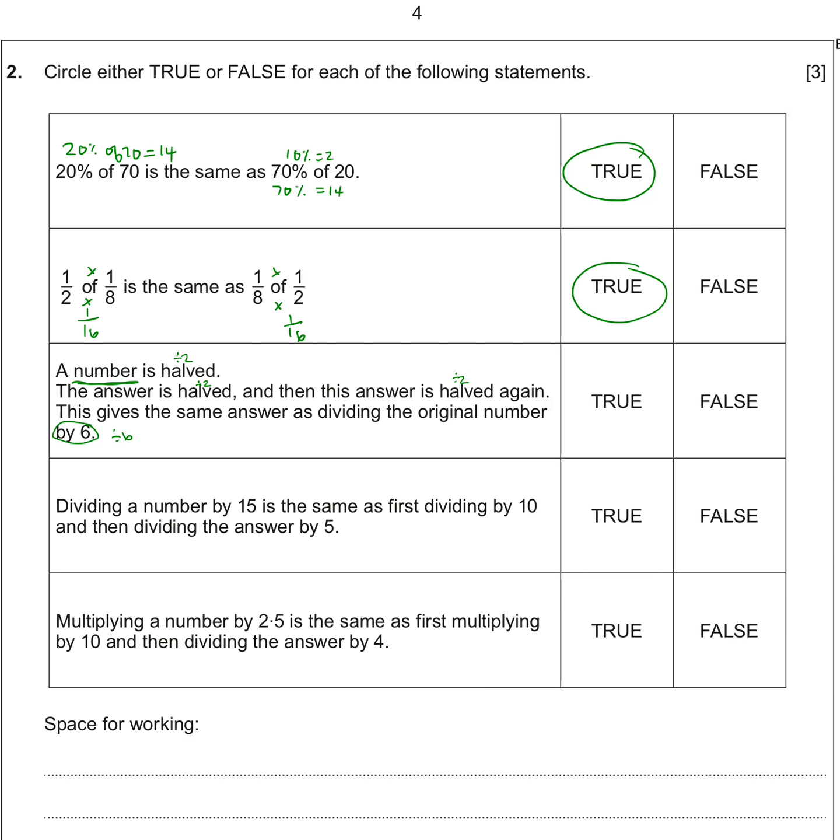If I pick 24 and it's halved, I get 12, and then it's halved again, I'd get 6, and then it's halved again, I get 3. And if I do it again now by the second method, and I start with 24 and I just divide by 6, I get 4. They're not the same, so it's false.